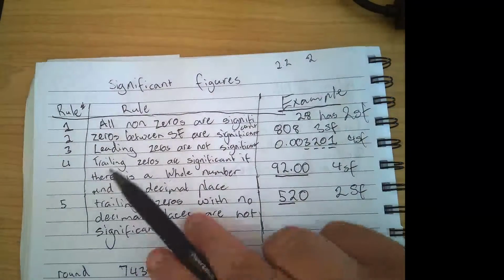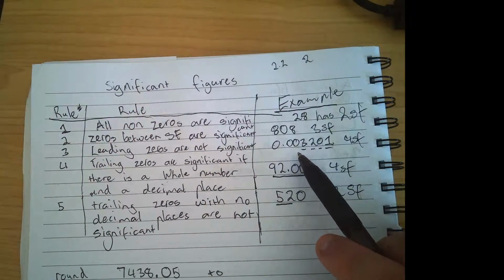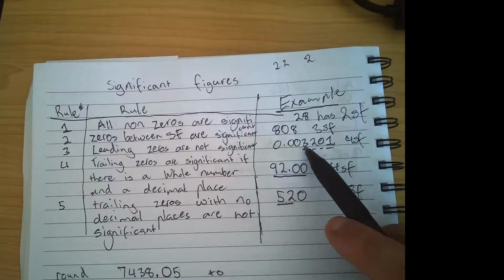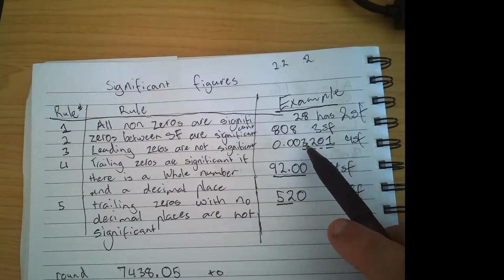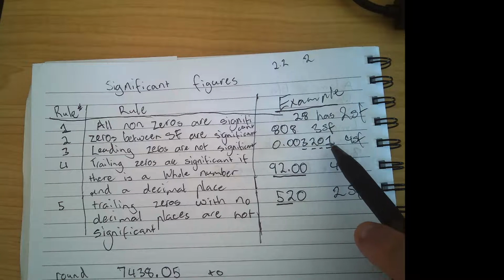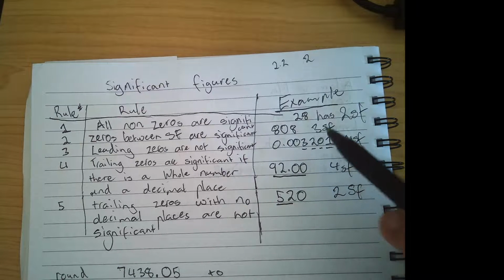Rule 3: leading zeros are not significant. So in this case, I've got 0.003201. These first 3 zeros are not significant. Then I find a non-zero, and this is a 0 separating significant figures, so it is significant, and then lastly the 1 is also significant, meaning it has 4 significant figures.